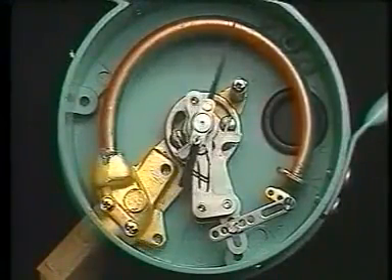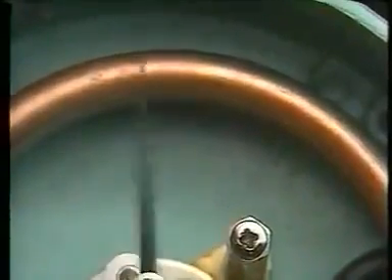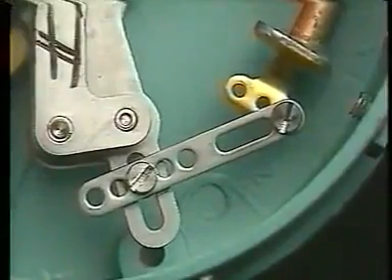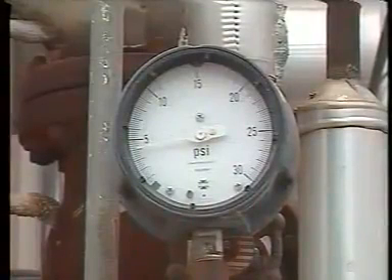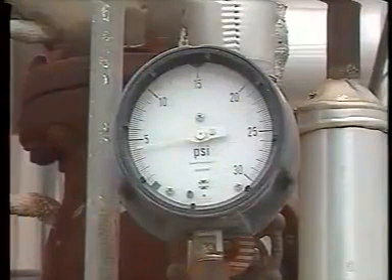Because the metal is hollow, the fluid enters it. The metal bends with changes in pressure. As this happens, a mechanical linkage moves the hand. A pressure gauge measures the pressure of the fluid in a pipeline or vessel. Gauge pressure is represented as PSIG. PSIG does not include the pressure exerted by the atmosphere.